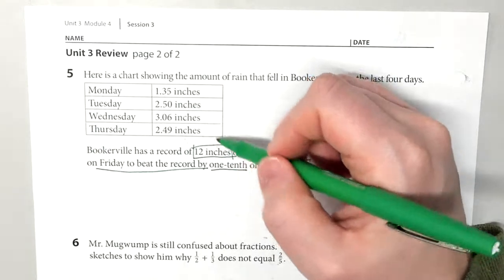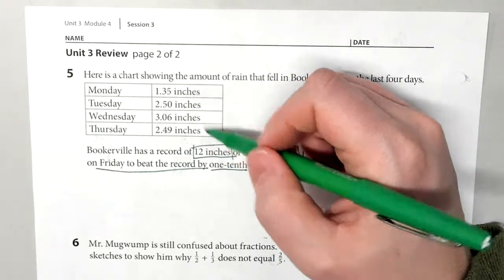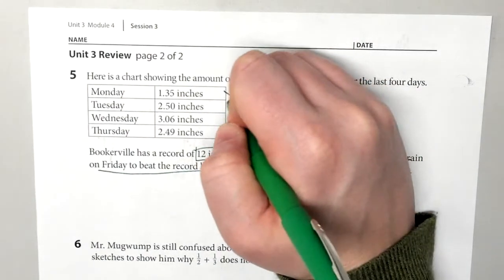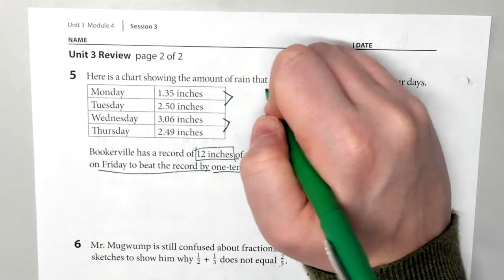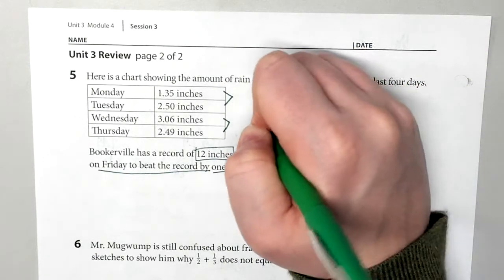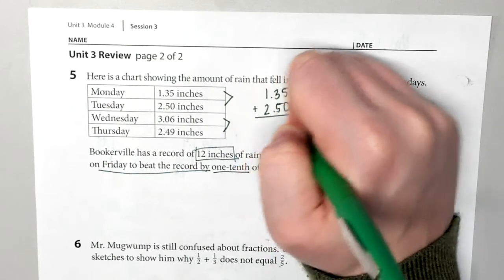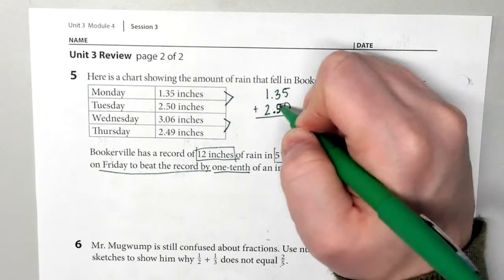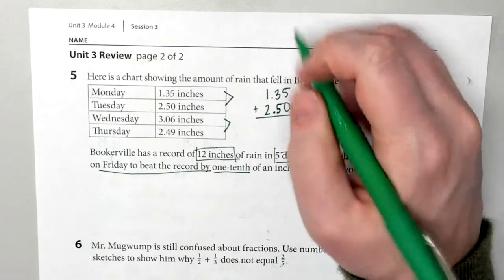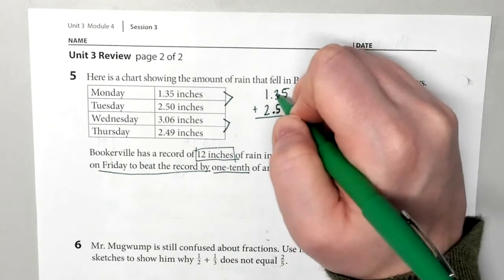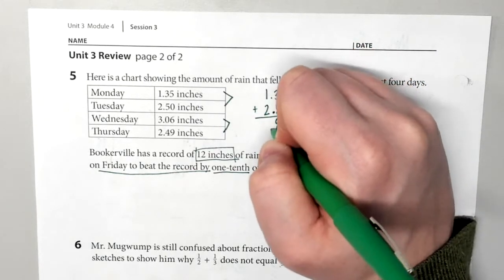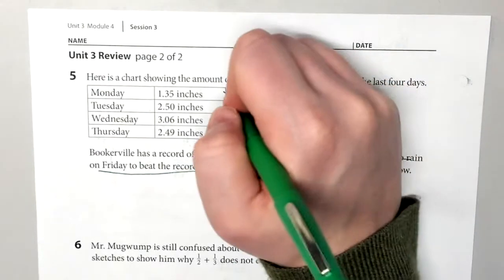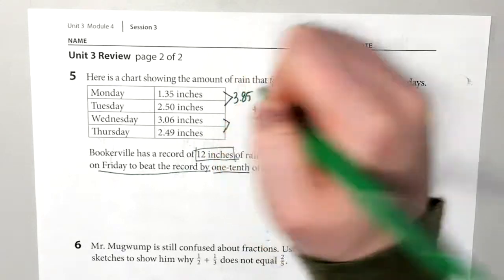So first we need to add up all of these amounts to see how much it rained in total. Let's add up Monday and Tuesday first, and then Wednesday and Thursday. So 1 and 35 hundredths plus 2 and 50 hundredths. I'm going to go ahead and add them together. I think this will be a pretty easy one to do traditional. 5 plus 0 is 5. 3 plus 5 is 8. Bring down my decimal point. 1 plus 2 is 3. So these two had 3 and 85 hundredths.